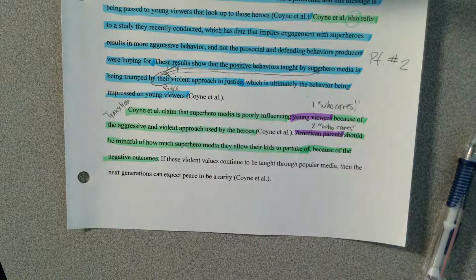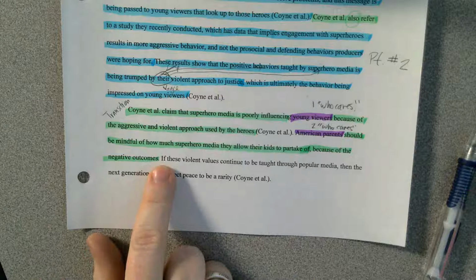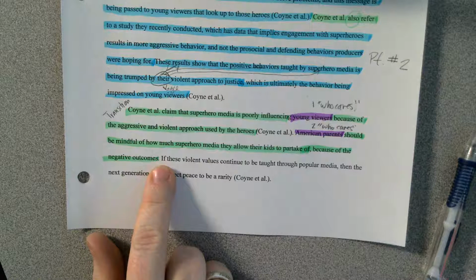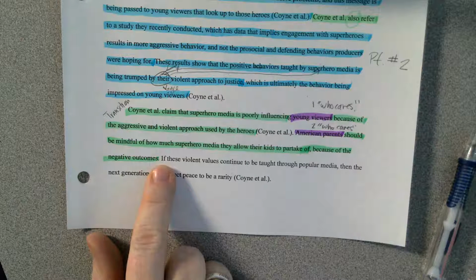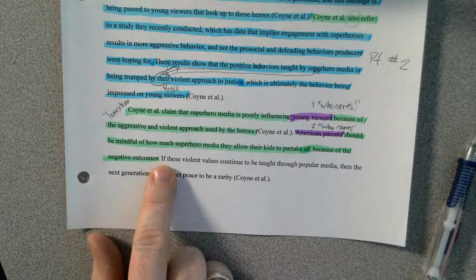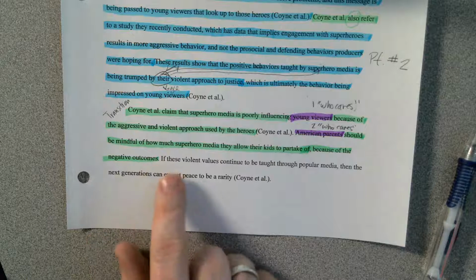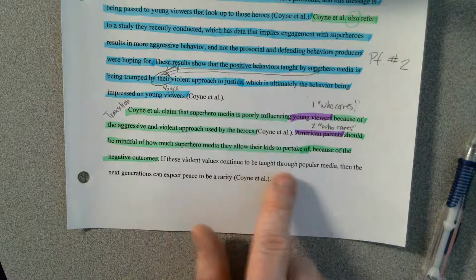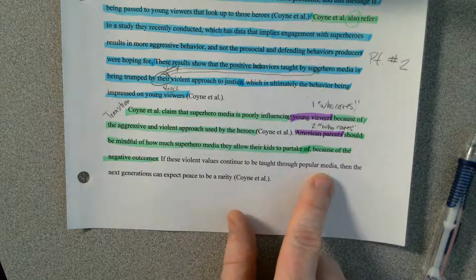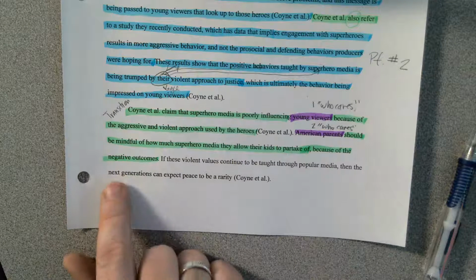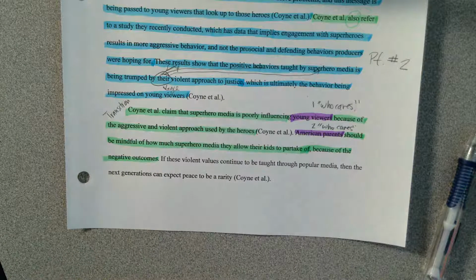They said "if." I like the word if, because it makes me think that they're going to start saying what's going to happen on a larger scale. So already I'm feeling hopeful. I'm getting excited. Could this be a 4 in a conclusion? Maybe. Cross your fingers. "If these violent values continue to be taught through popular media," it's promising so far, "then," I love an if-then situation. It's really given me some big picture vibes.